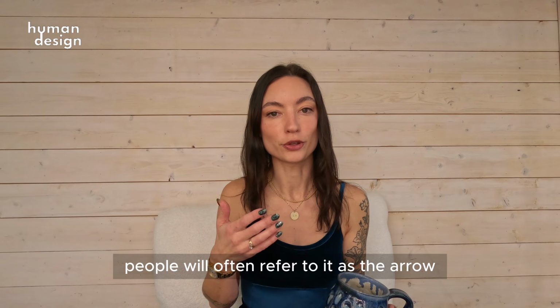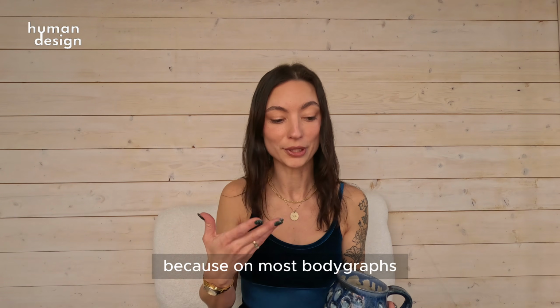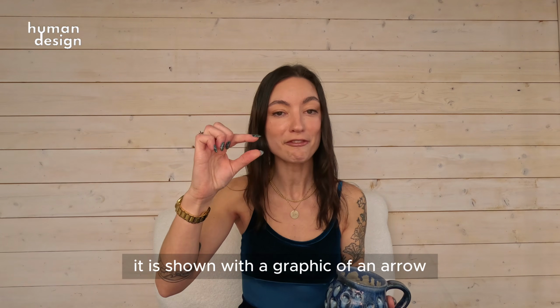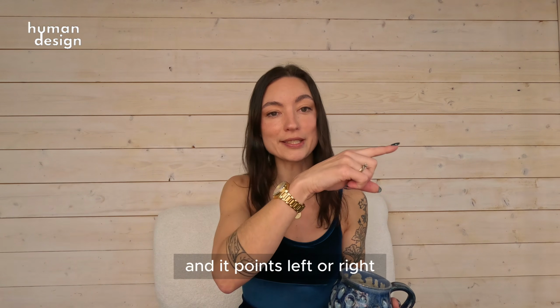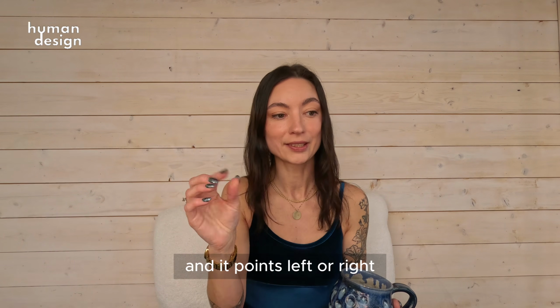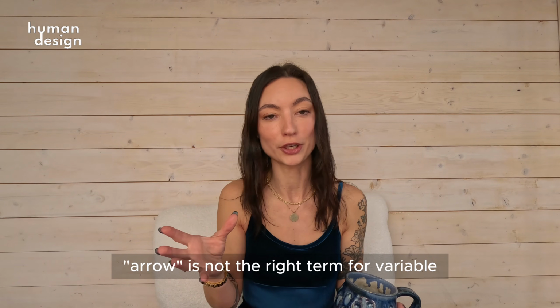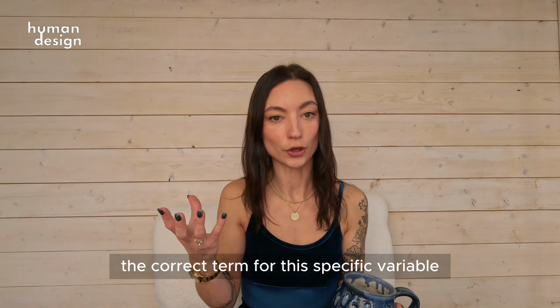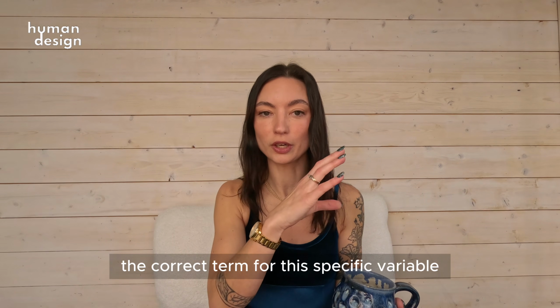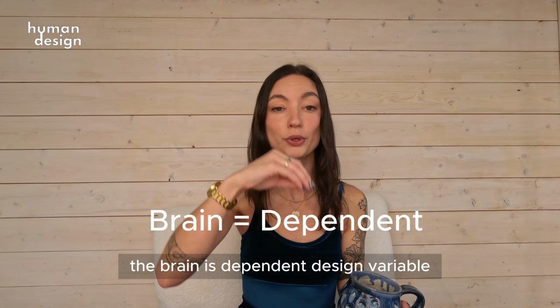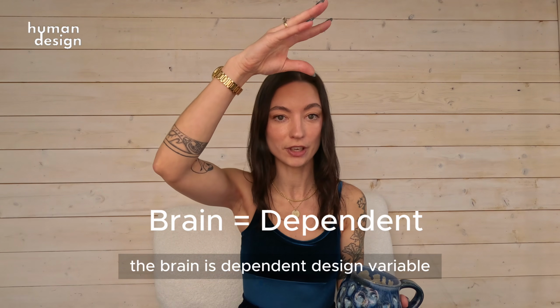People will often refer to it as the arrow because on most body graphs, it is shown with a graphic of an arrow that points left or right. Arrow is not the right term for variable. The correct term for this specific variable is independent design variable. The brain is dependent design variable.